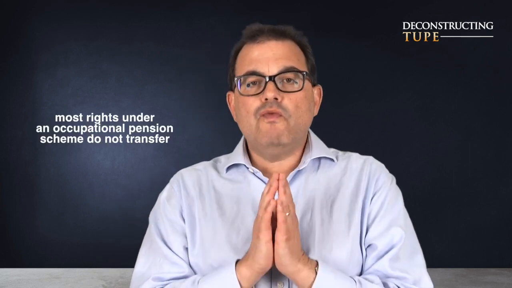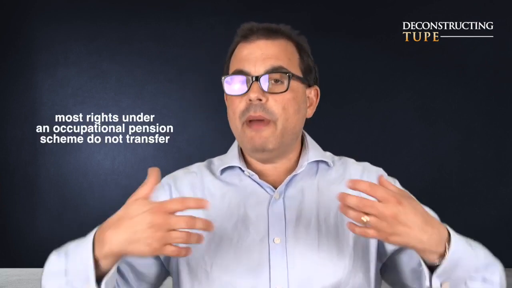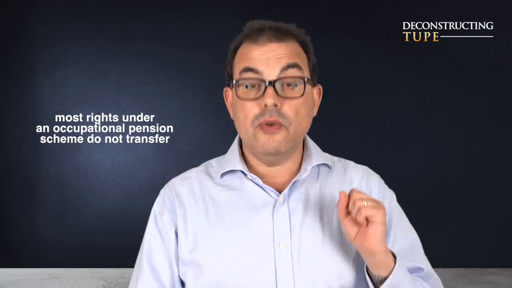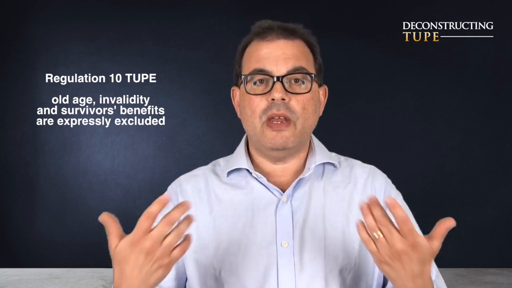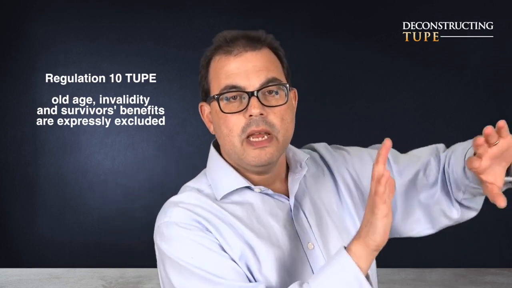Pension rights, do they transfer? Most rights under an occupational pension scheme do not transfer. Old age, invalidity and survivors' benefits under occupational pension schemes are expressly excluded from TUPE by Regulation 10. So the transferee, the new employer, does not have to mirror the transferor's pension provisions or contribute to their scheme.